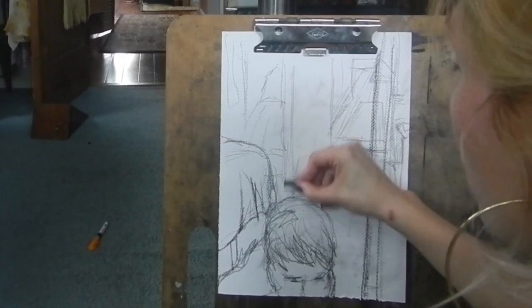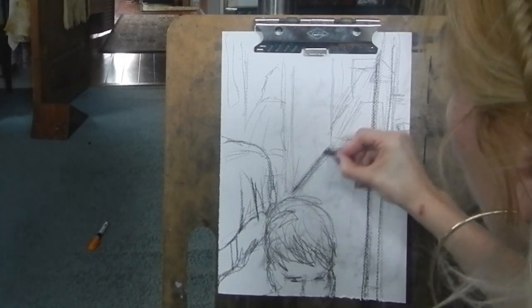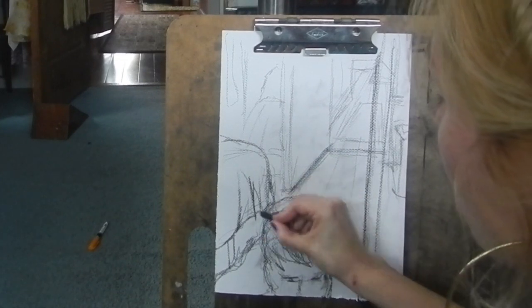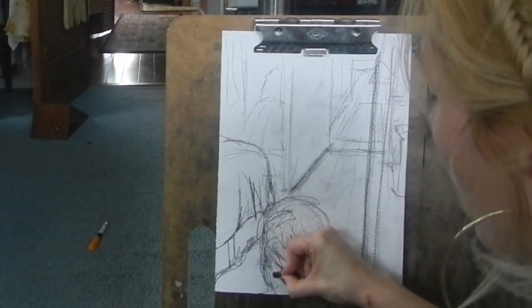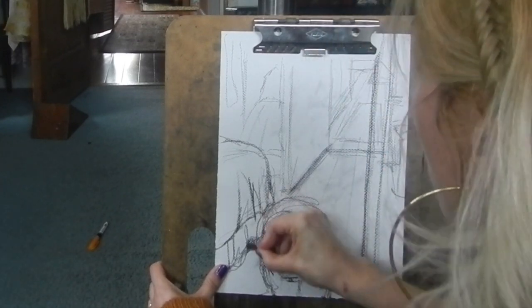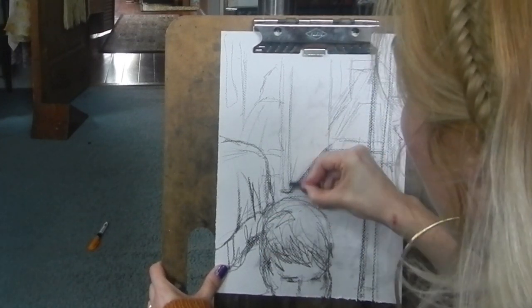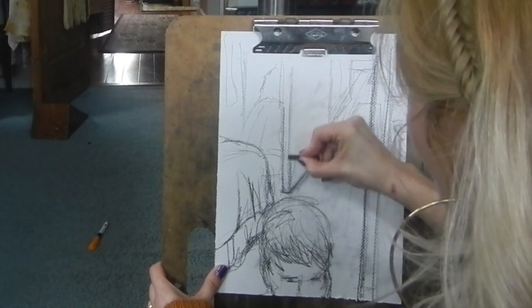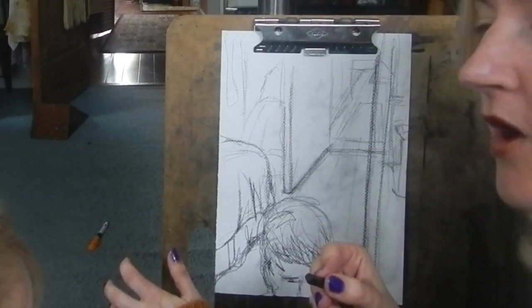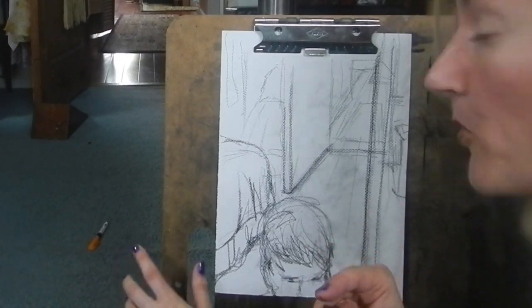And notice what a difference that makes as I start to change those line values. The things in the front really do come to the front. And this is all about creating this illusion. And again, I can't emphasize this enough. Don't worry about the end product of your drawing or what it looks like. It's the process here that's really important.